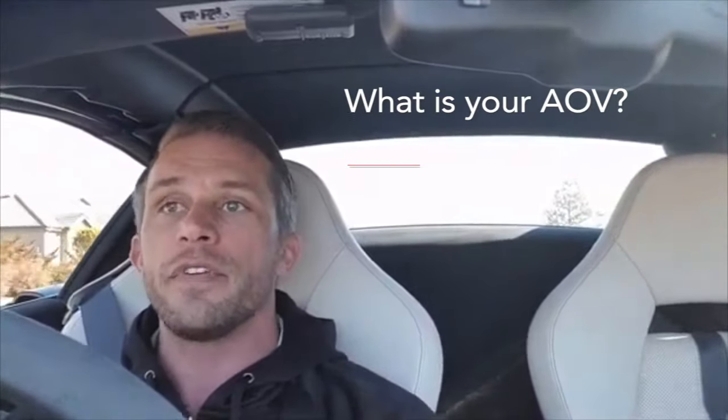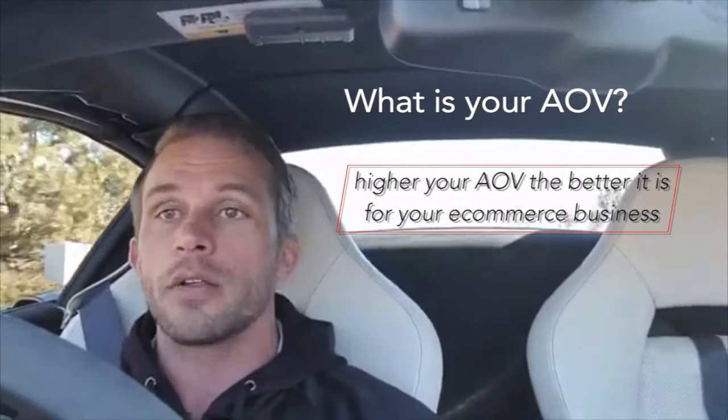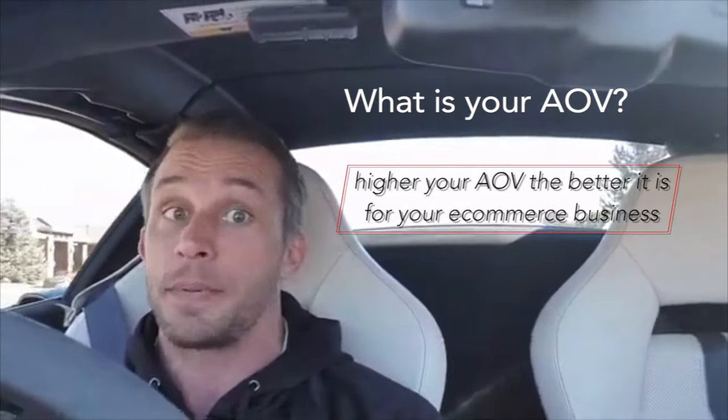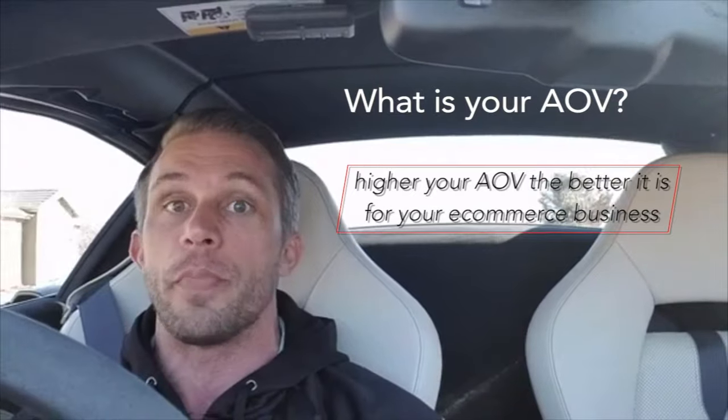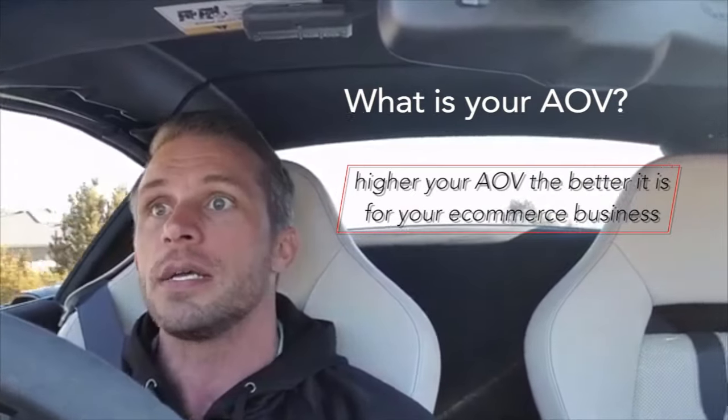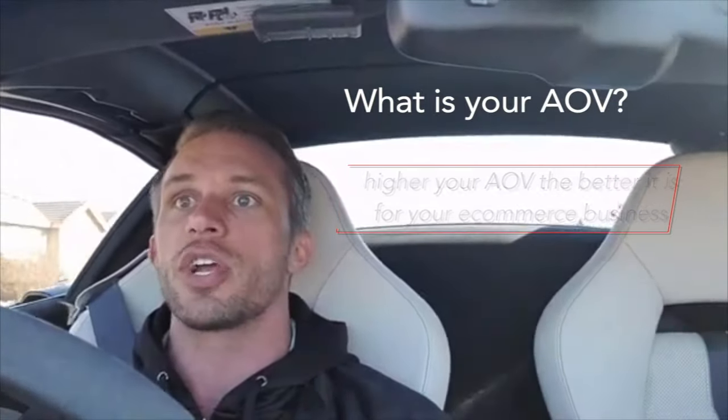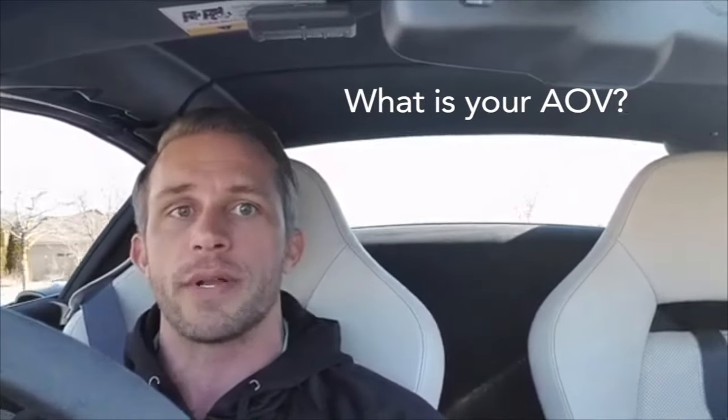The higher the AOV is, the better off you are, the more profit you're making typically, and the better you're able to buy traffic at higher and higher costs. Obviously, if you want to scale a business, you're going to need to be able to acquire more and more expensive traffic. To do that, you need to have a good AOV, all right?